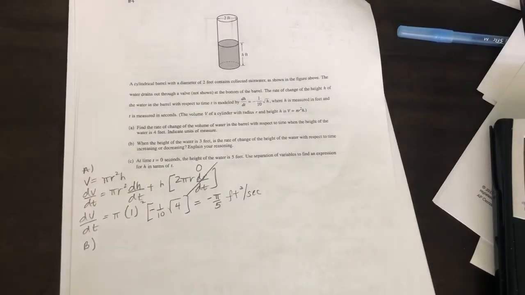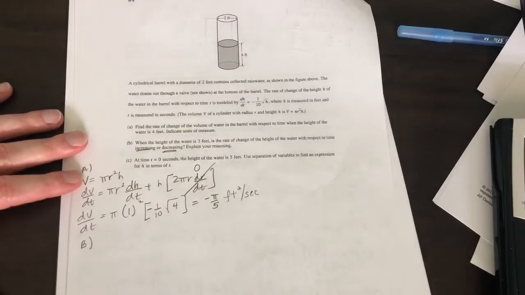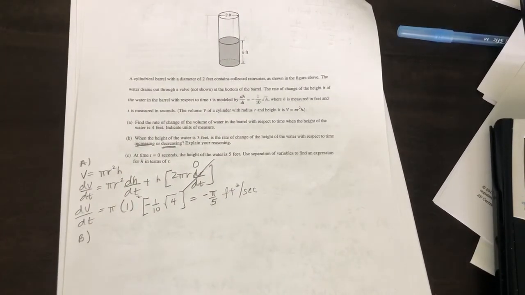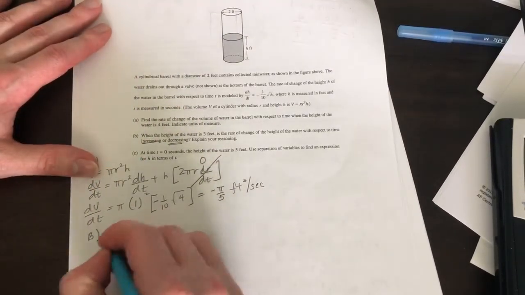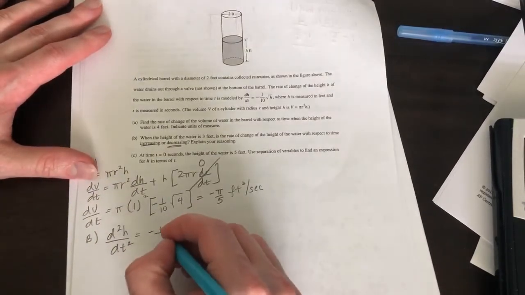Part B, it says when the height of the water is 3, is the rate of change of the height of the water with respect to time increasing or decreasing. So anytime I see the word increasing or decreasing, I'm going to take another derivative. So it's asking me at what rate is the first derivative changing. So we're going to find our second derivative. So it's going to be negative 1/10.